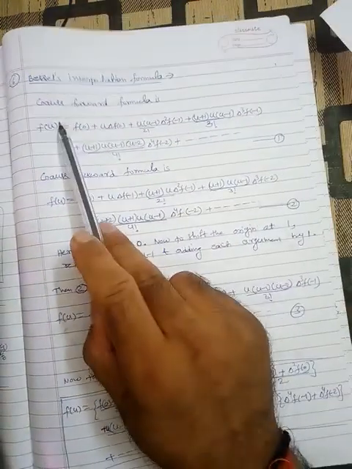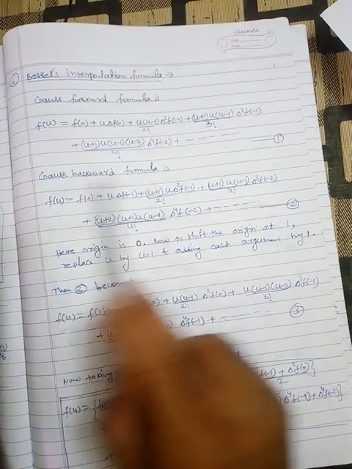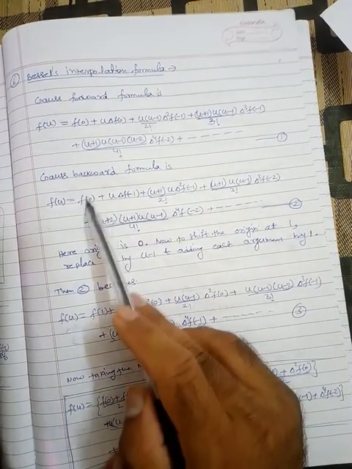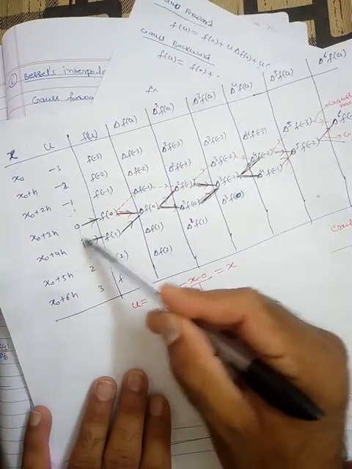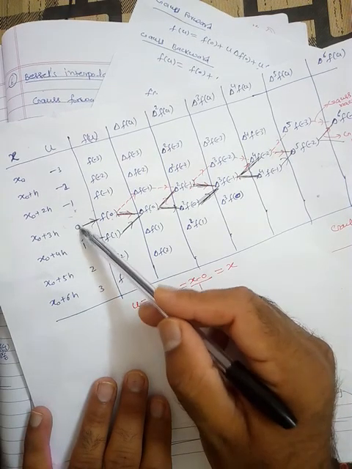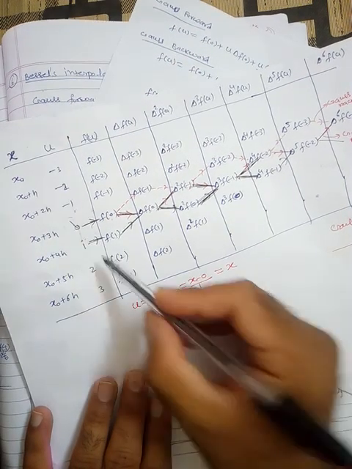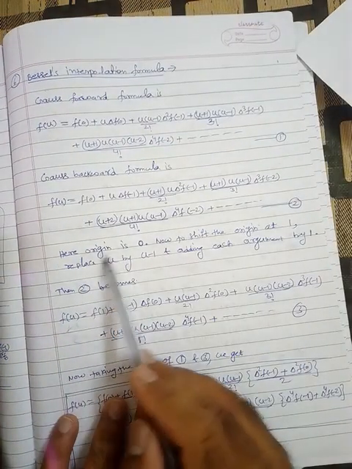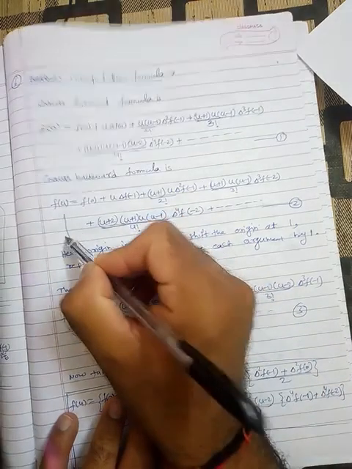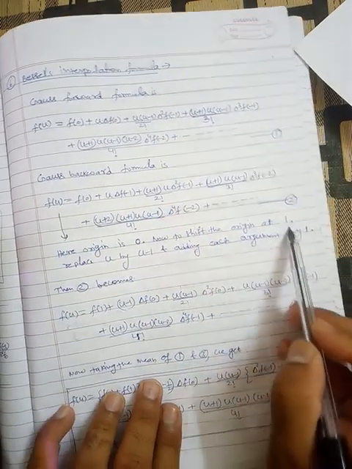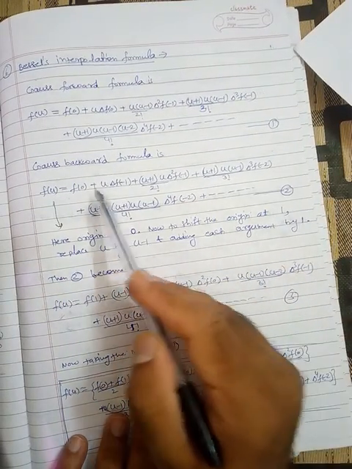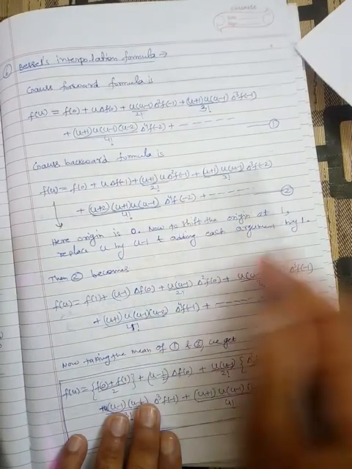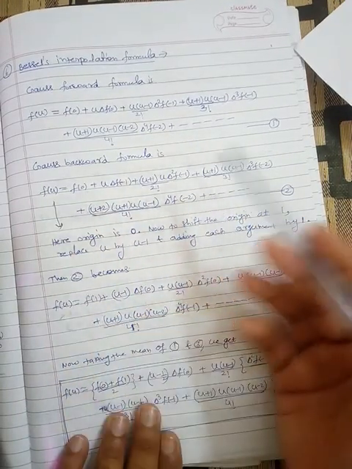So now this is the Gauss forward formula. This is the Gauss backward formula. Now here the origin is 0. So now we will shift the origin, because we need the origin as 1 for the backward formula. This is 0, for Gauss forward. This one will be the Gauss backward. So how to shift the origin? To shift the origin to 1, replace u by u minus 1 and add 1 to each argument. These are the arguments: 0, -1, -1. So they are shifted by 1.